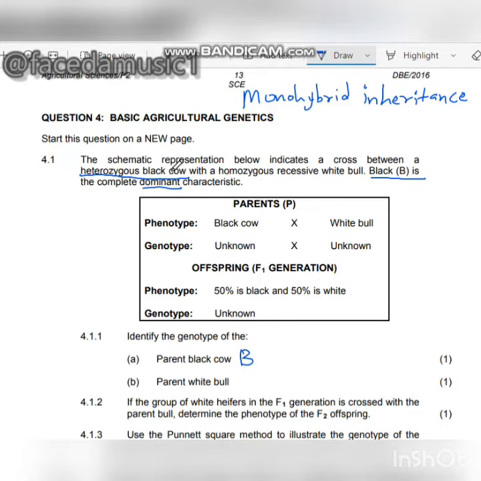So it means it contains the dominant black allele and also the recessive white allele. So we're going to have a small letter b. The reason why we use a small letter b for white is because it is recessive. So for a recessive allele, we use small letters, and for a dominant allele or characteristic, we use big letters or capital letter.